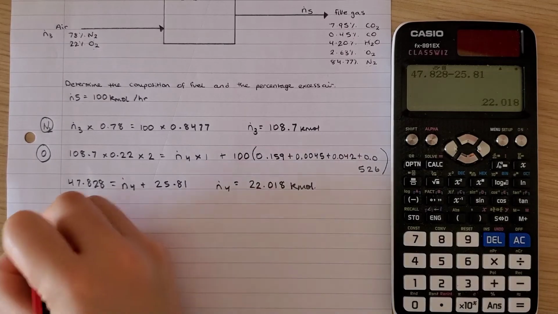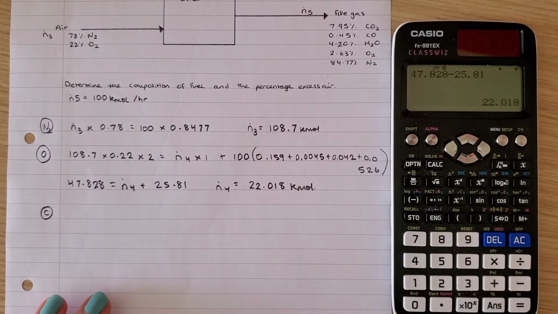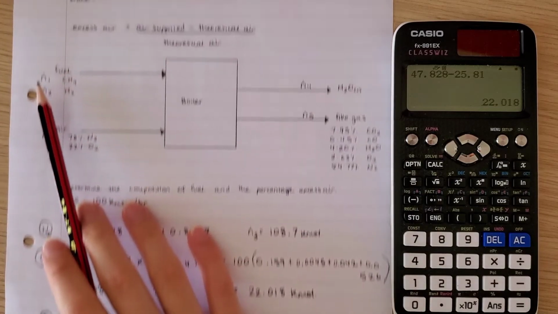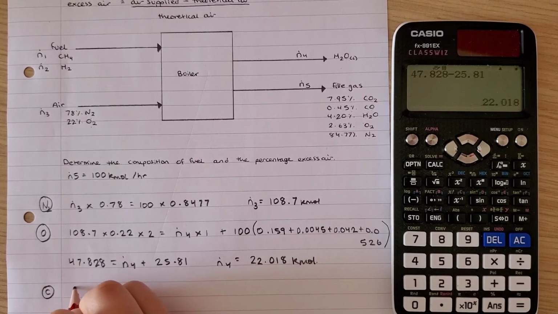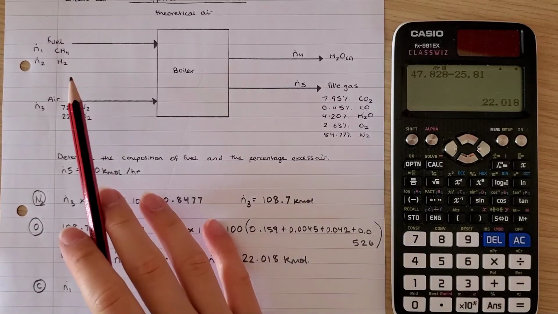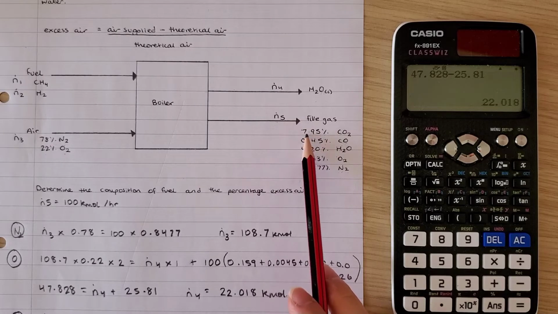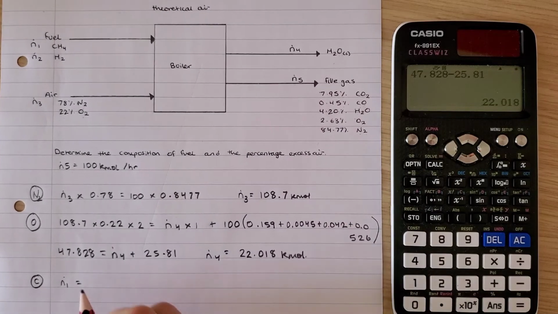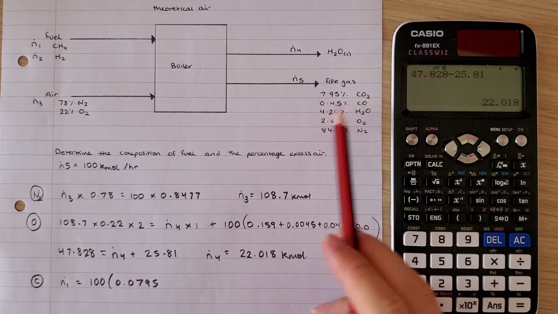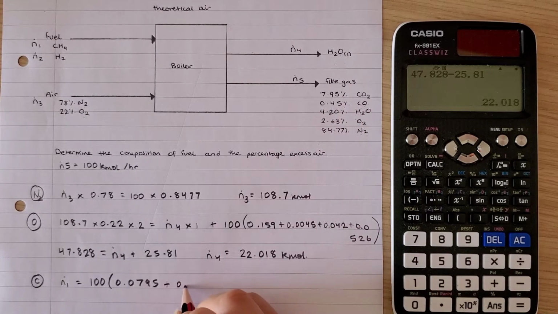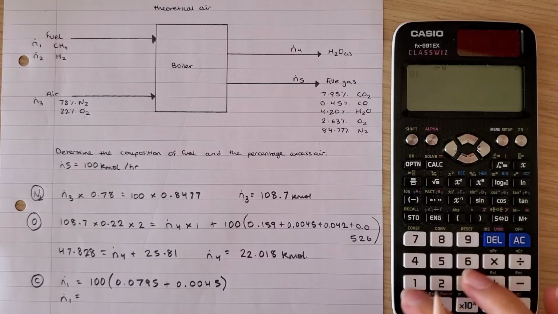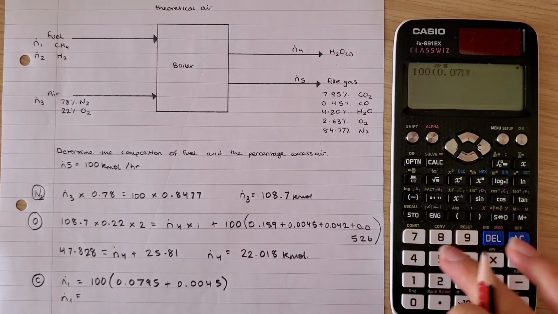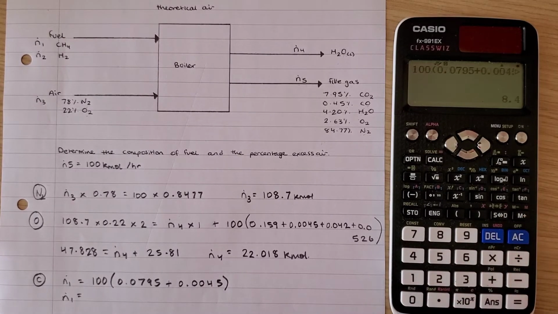If we start with a carbon balance, we have N1 and we only have one carbon, so N1 equals 100 multiplied by 0.0795, and then we take into account carbon monoxide, plus 0.0045, and then we get N1 equals 8.4.